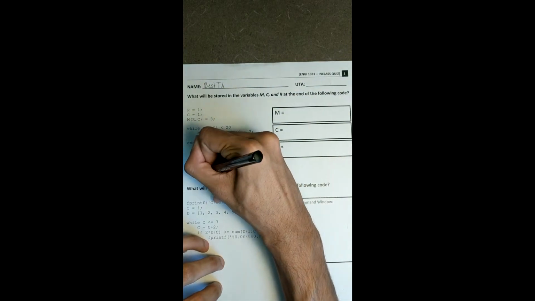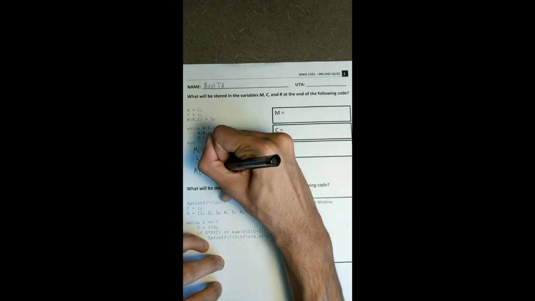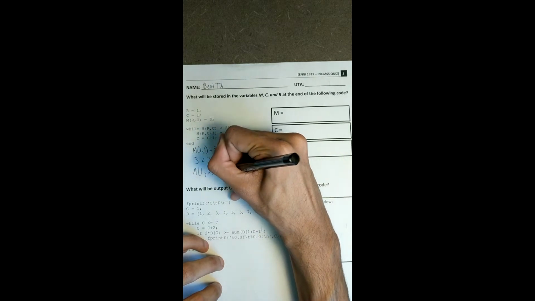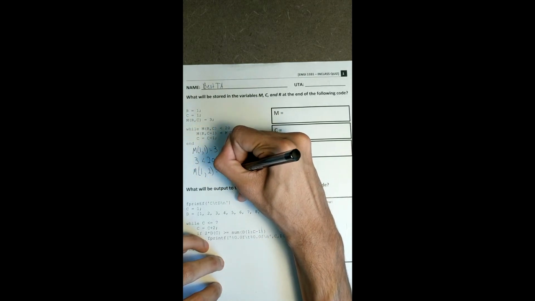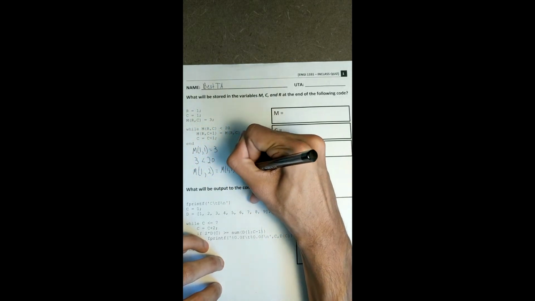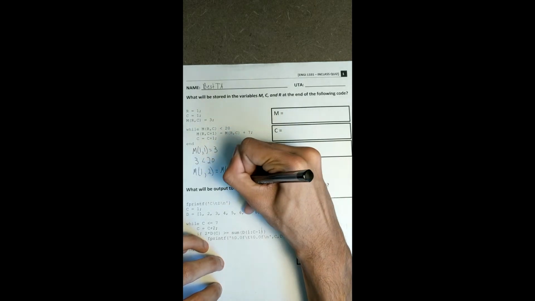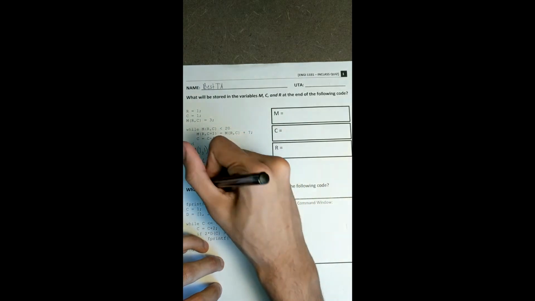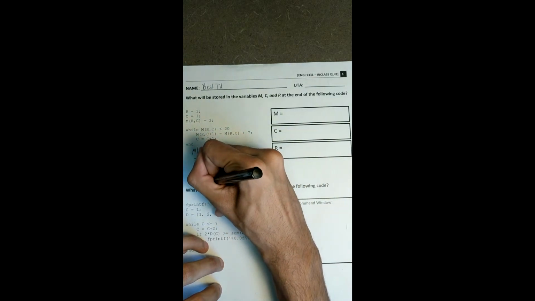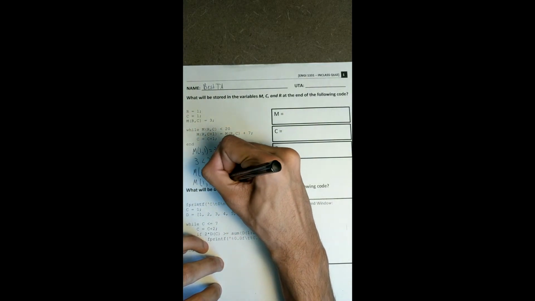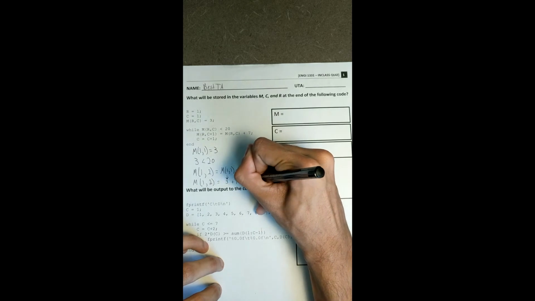Now, looking in our while code, we know that M of 1 is less than 20, so 3 is less than 20. So we start looking at what our while code is actually doing. M12 is equal to M11 plus 7. So we know that M11 is 3, so M12 is equal to 3 plus 7, or 10.